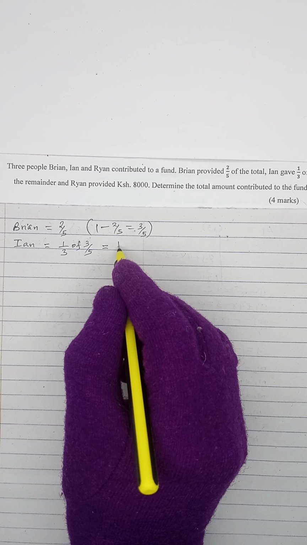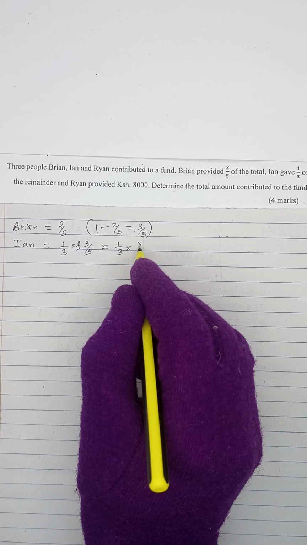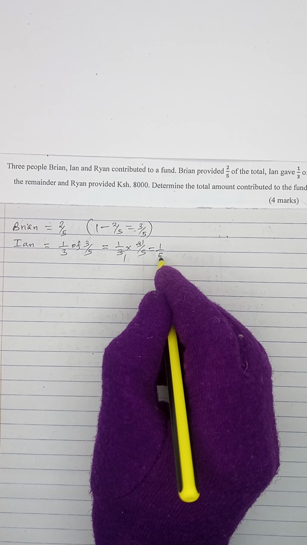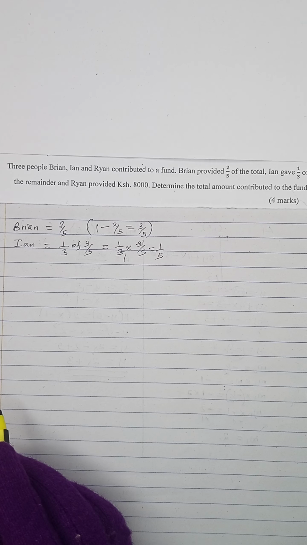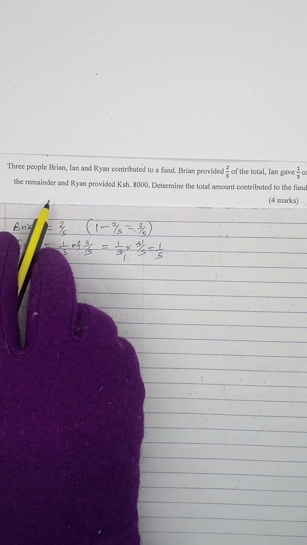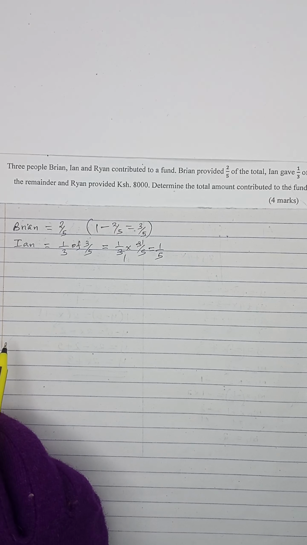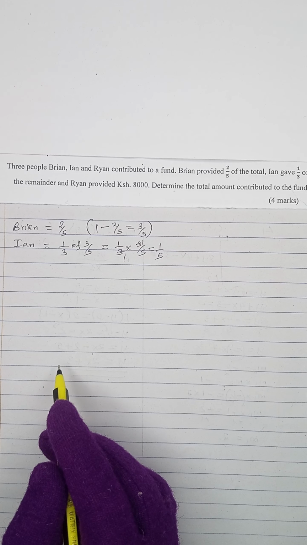Of can be replaced with multiplication, so we have a third times 3/5. 3 here, 1; 3 here, 1. Then we have a fifth. So that is what Ian contributed. Then we are told that Ryan provided 8,000. That means Ryan gave the remainder.